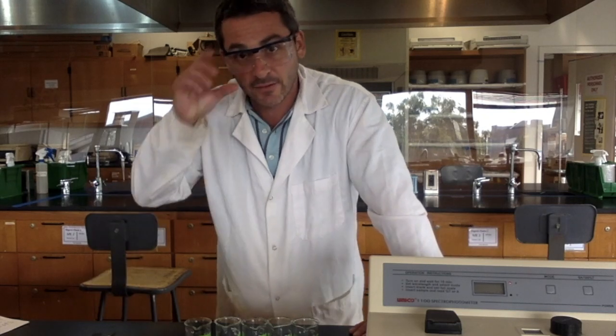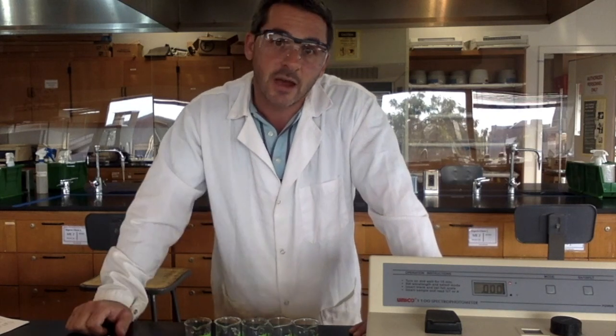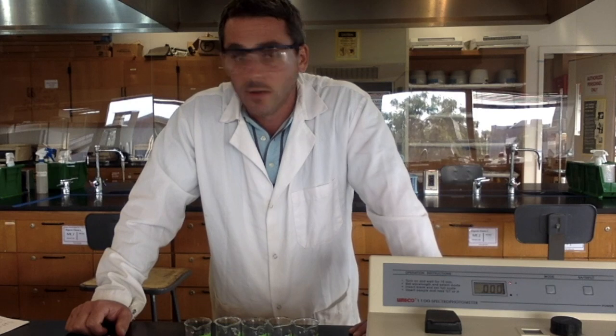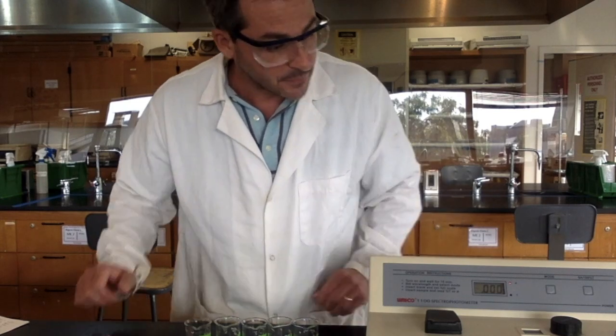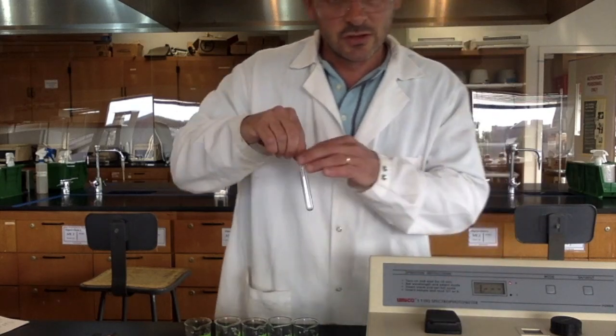I leave it at 630 because that's where it has the highest absorbance, and that's where it's going to have the highest sensitivity to differences in concentration. So I can just leave it at that. So now that it's at 0, I take this, and I'm going to use the same cuvette.